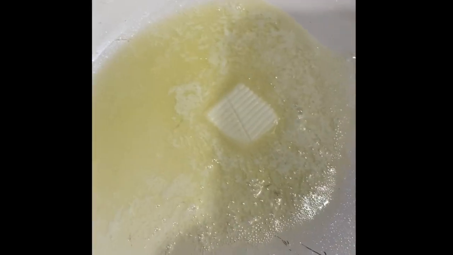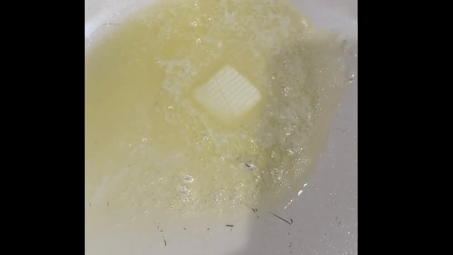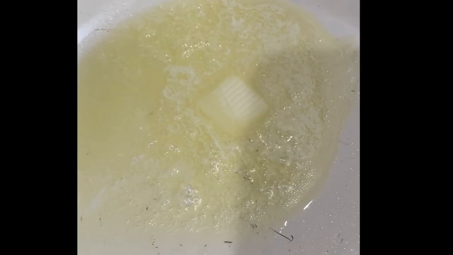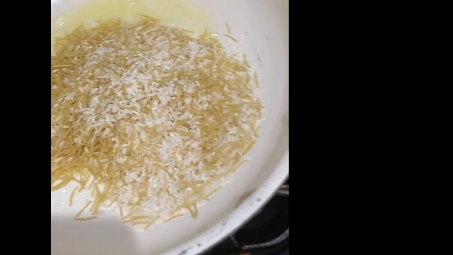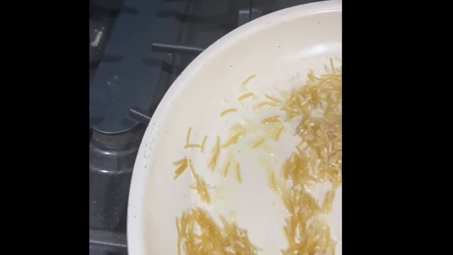Now it looks to me at this time as if all the small pieces have melted and the large piece is still there. I added some rice. I'm going to finish cooking this as I go through the lesson today, but great. My experiment seemed to work really well.